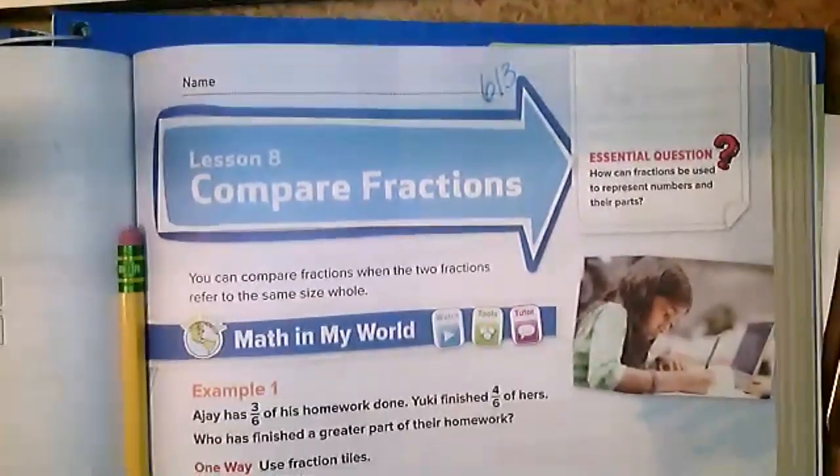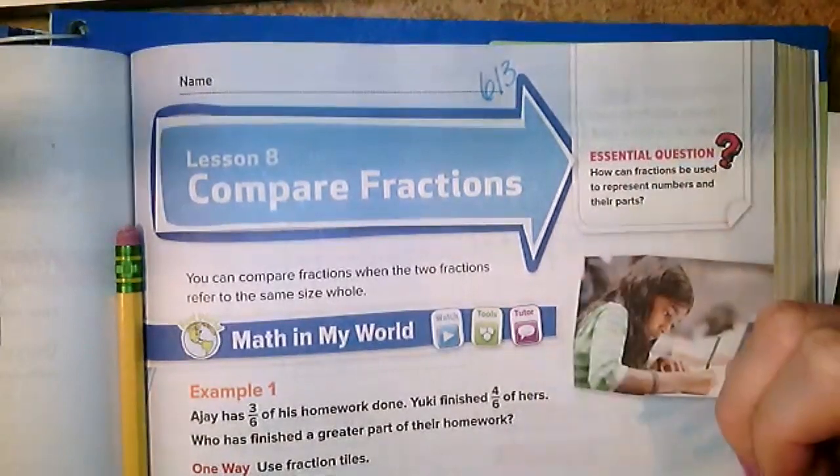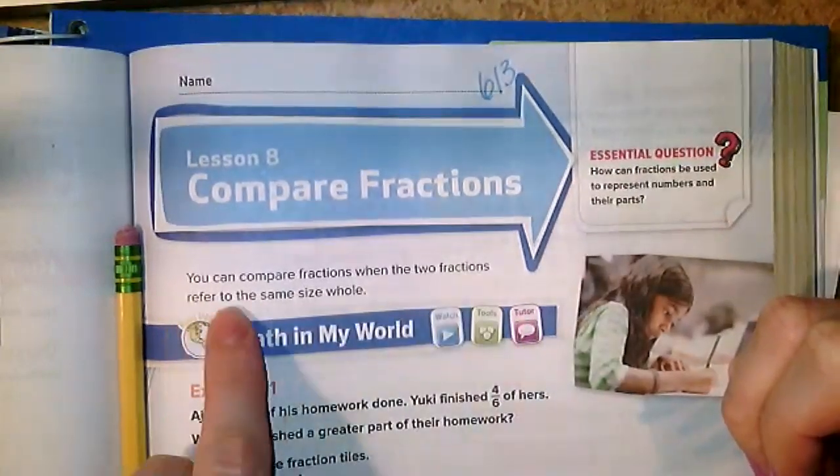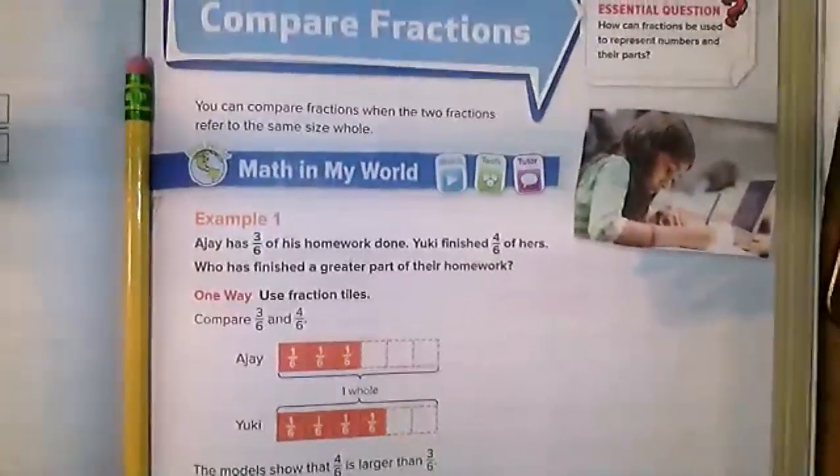All right, so as I said previously, we are on lesson 8, page 613, right here at the top. And we're going to be comparing fractions. You can compare fractions when two fractions refer to the same size of the whole. So if you have the same denominator, the denominator is the bottom number. So let's go ahead and jump into Math in My World.